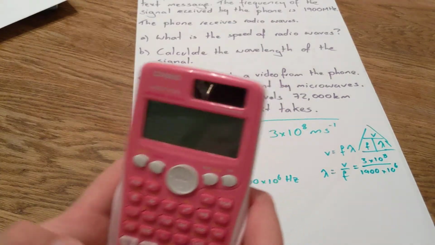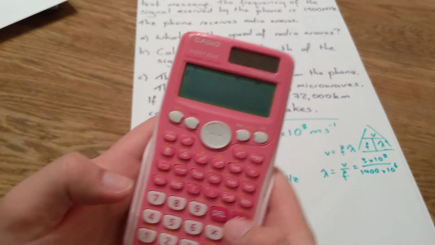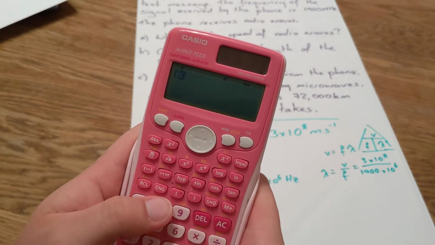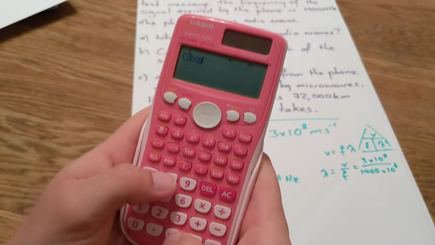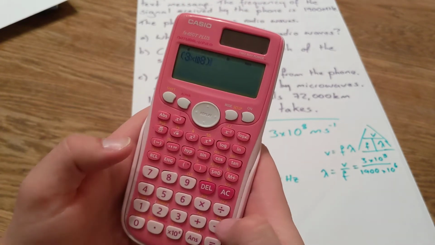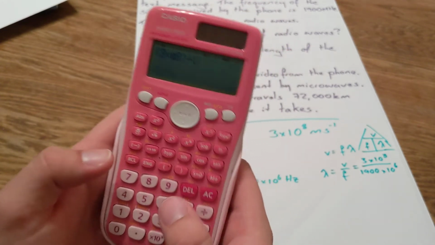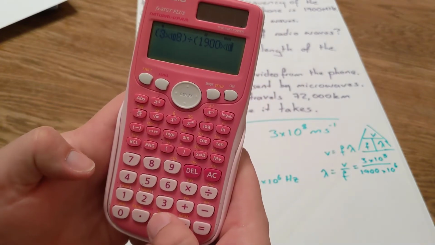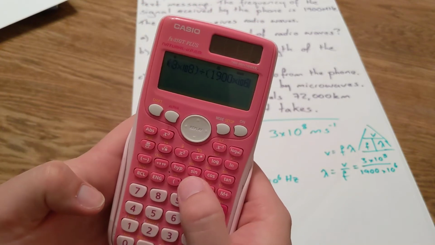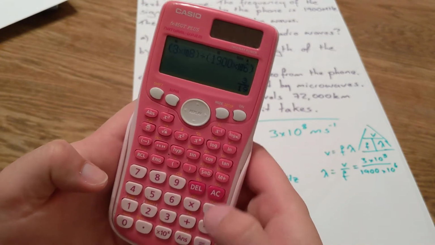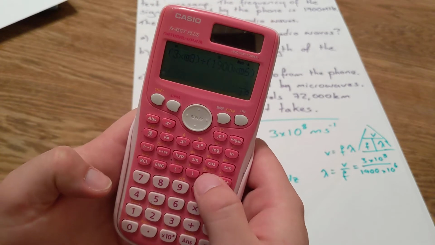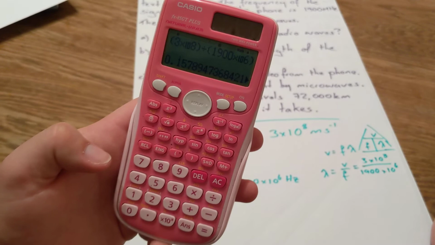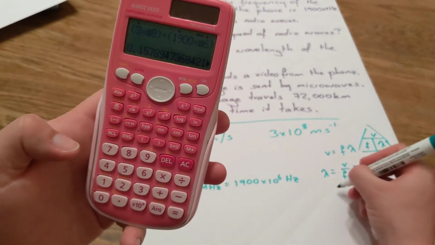Now we need to be careful when we do this on the calculator, so we're going to do it in brackets just to be extra careful. We've got 3, then we press times 10 to the power of 8, then divided by, and we'll put the bottom bit in brackets as well, 1900 exp again, times 10 to the power of 6 this time, press equals. It was a fraction before, so we'll press this to get it as a decimal.